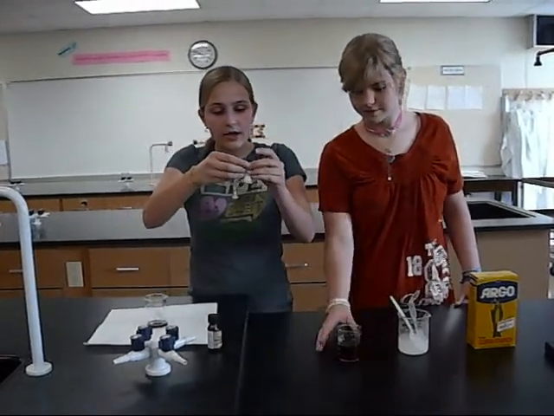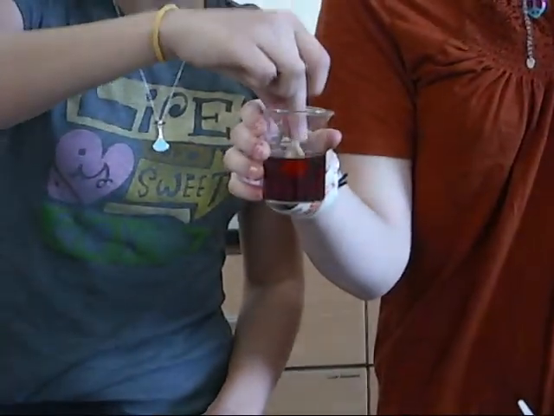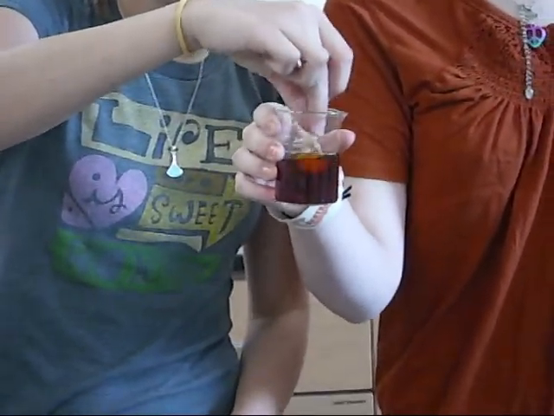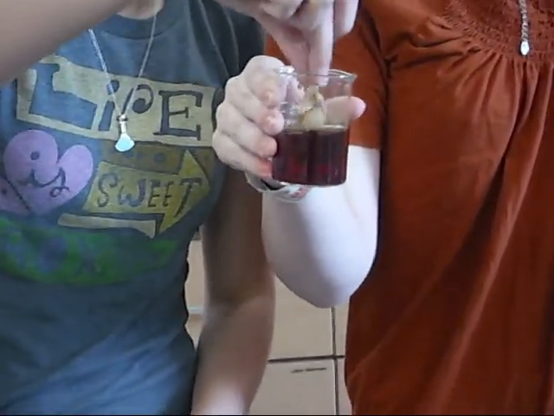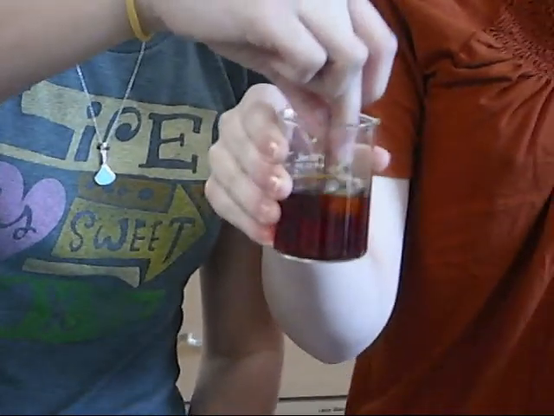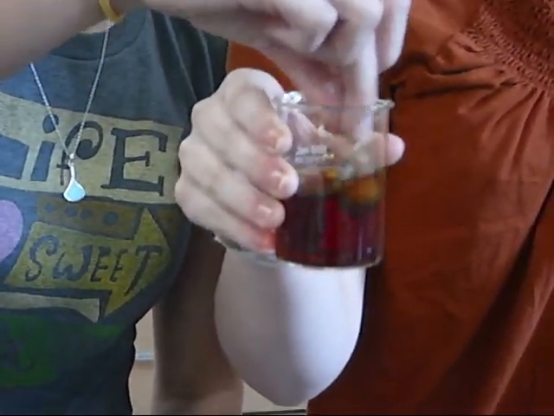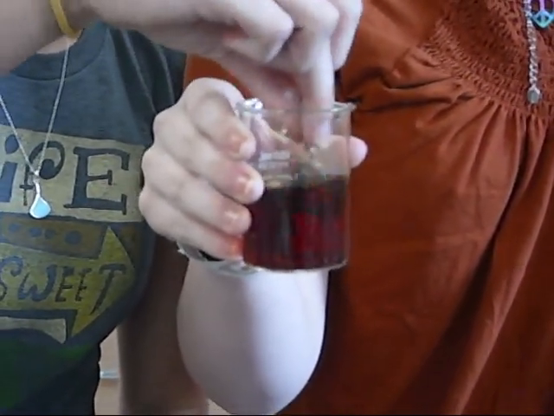Okay. And now we're going to dip our cell into the iodine. Now, in just a little bit, you'll see that it starts to turn a dark blue. This is the iodine seeping into the cell membrane, or the bag. And this represents diffusion, which is the cell receiving nutrients and keeping the nutrients that are already in there.